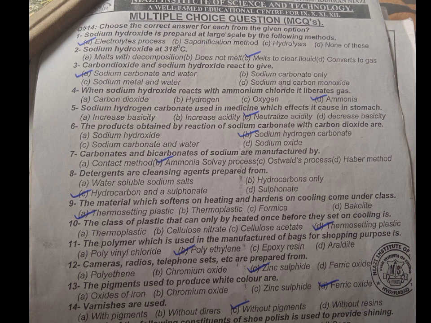Sodium hydrogen carbonate used in medicine, which effect it causes in stomach: neutralizes acidity. The product obtained by reaction of sodium carbonate with carbon dioxide is sodium hydrogen carbonate. Carbonates and bicarbonates of sodium are manufactured by ammonia Solvay process. Detergents are cleaning agents prepared from hydrocarbon and a sulfonate.